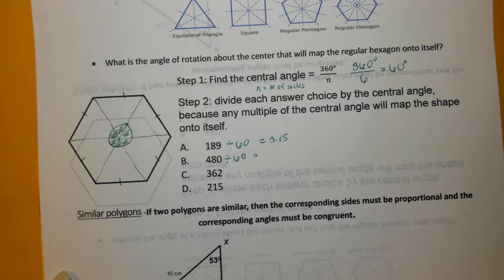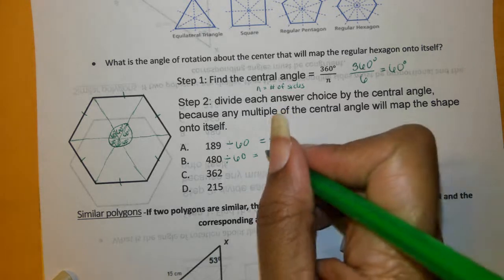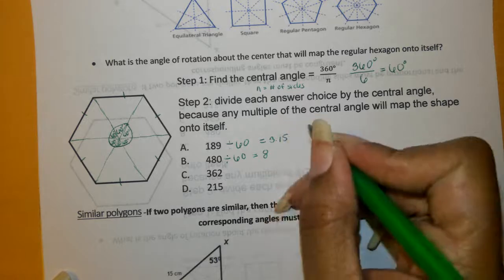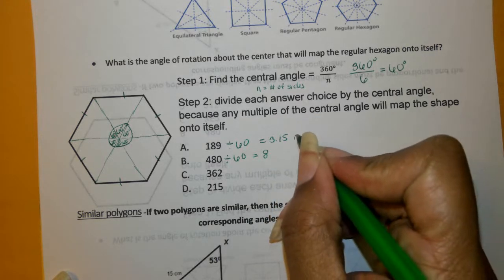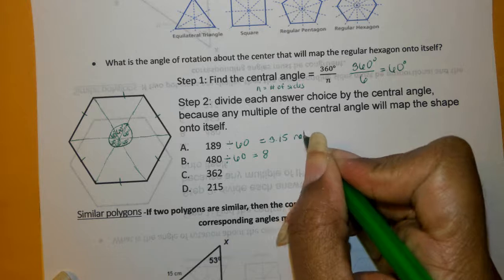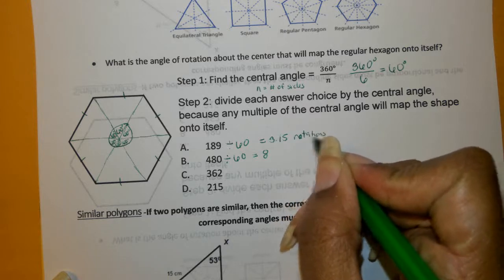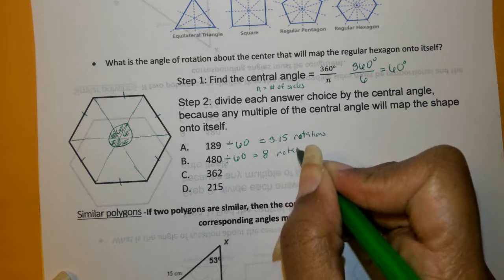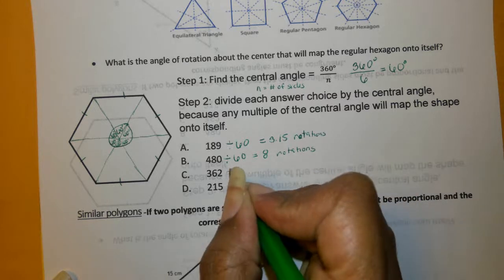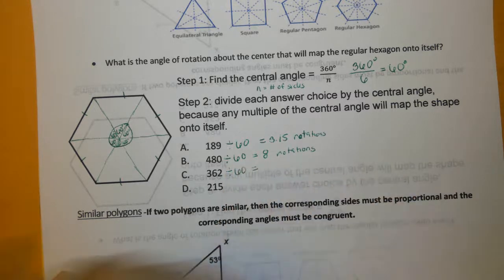So we'll take that 480 and divide by the 60, which was our central angle, and we get 8. So this was 8 rotations. Then we'll divide the next one, and of course I'm sure you already know that that's not going to work, but we're still going to do it so that we can see what it is.